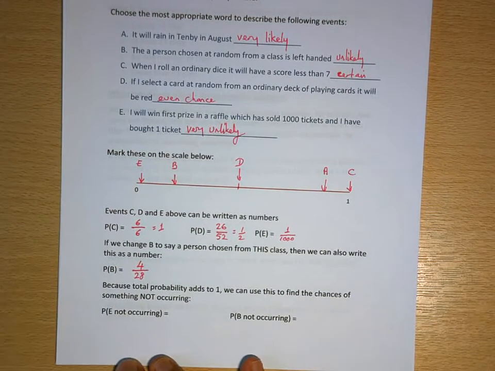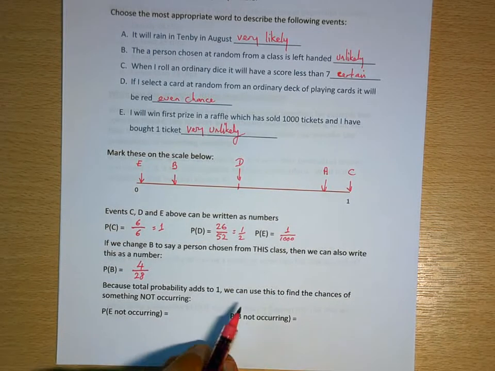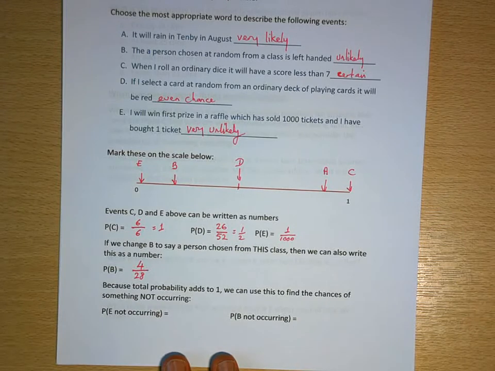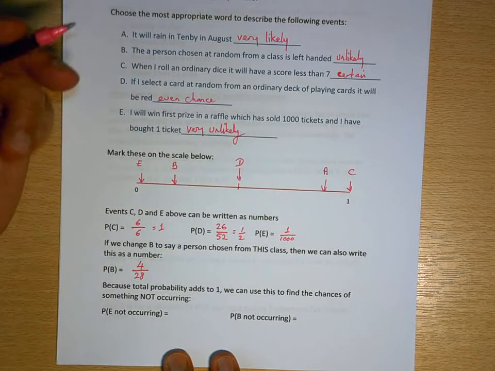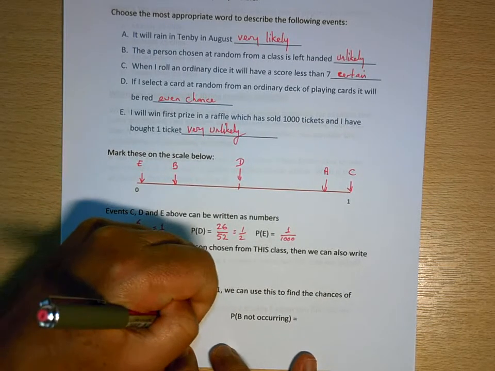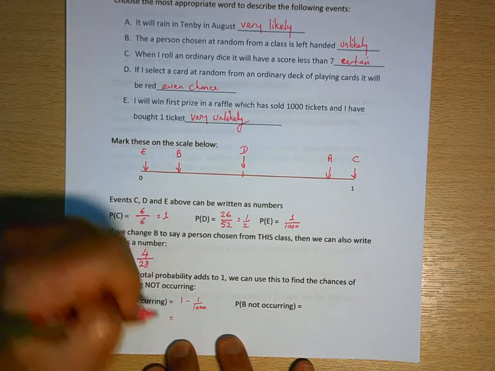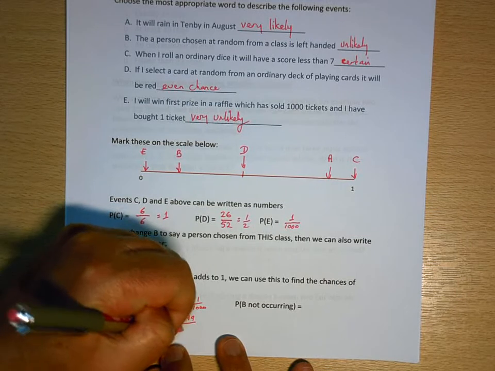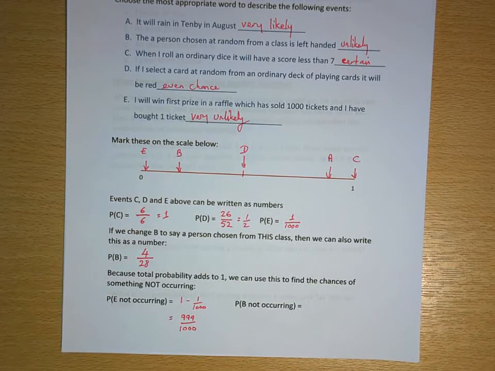Because total probability adds up to 1, you can't have anything greater than 1, we can use this to find the chances of something not occurring. So for example, E. If the chances of me winning is 1 in 1,000, the chances of me not winning would be the difference between 1 and 1 out of 1,000, which is going to be 999 out of 1,000. So the chances of me not winning are the 999 tickets I don't have out of 1,000.